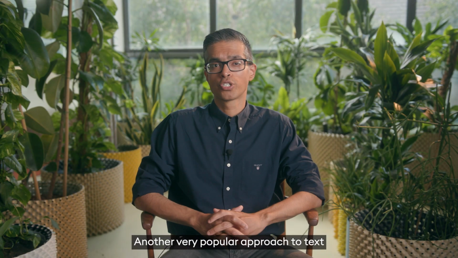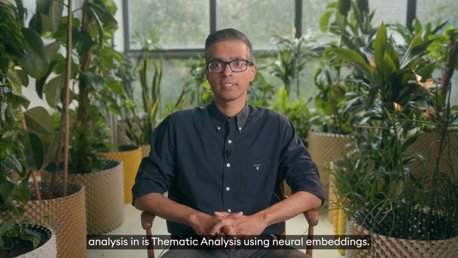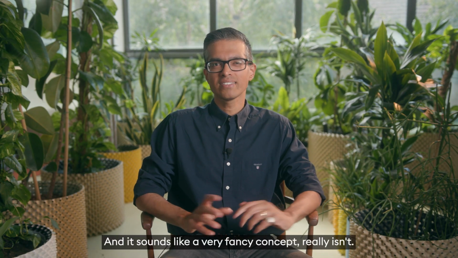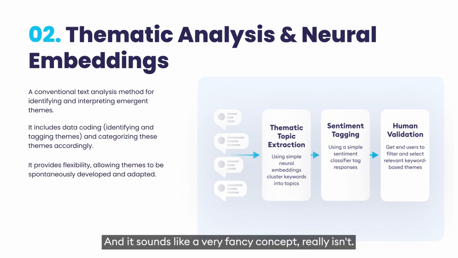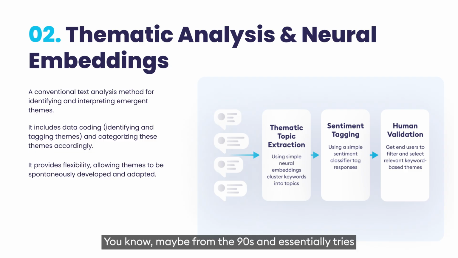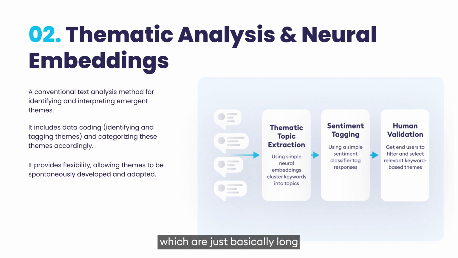Another very popular approach to text analysis in CX is thematic analysis using neural embeddings. It sounds like a very fancy concept, but it really isn't. What it does is take the internals of a neural network, not a large language model, but a smaller, simpler network, maybe from the 90s, and essentially tries to use those embeddings, which are basically long vectors of numbers, and sees which one of these is more correlated with which other one.